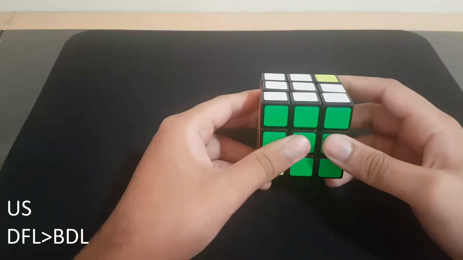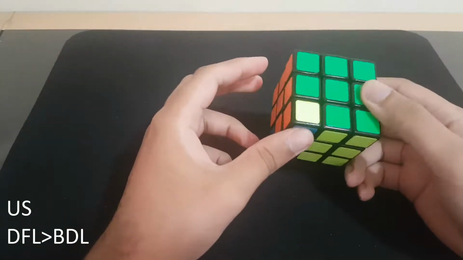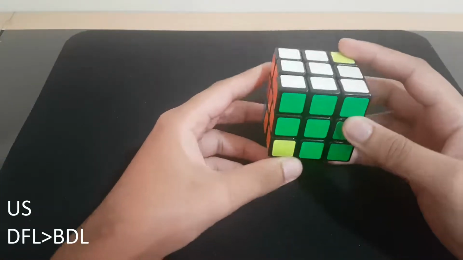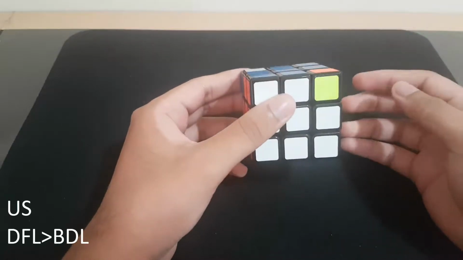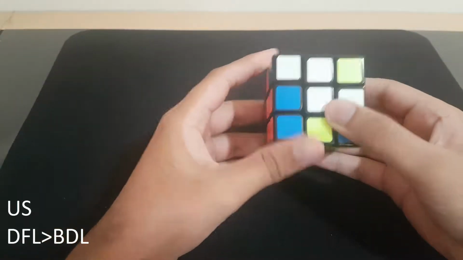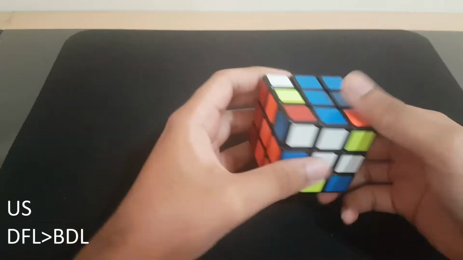Then we have US, I believe. So U is here and S is down here. All right, and so what I'm going to do is an X prime, D2, that's U, and then S is just a simple L move away, and that's a regular A algorithm.